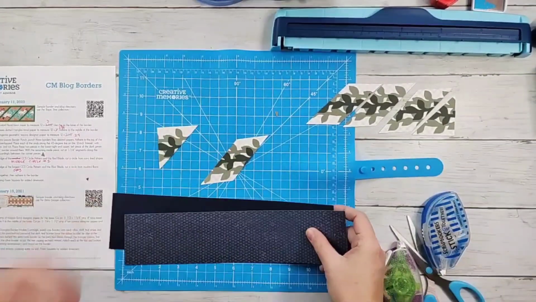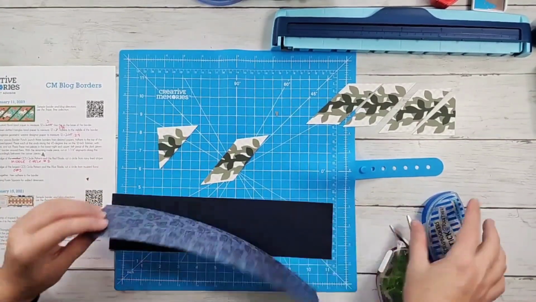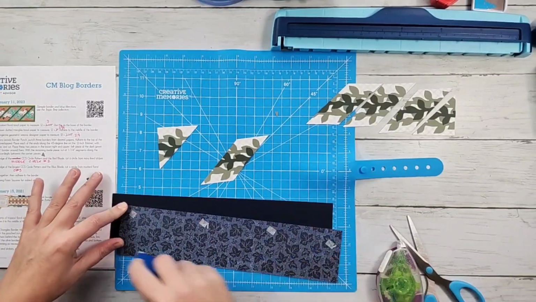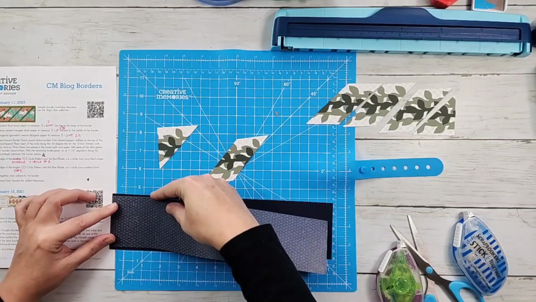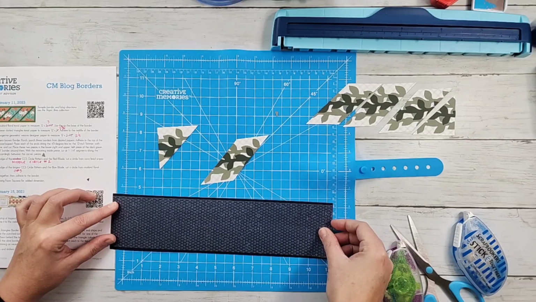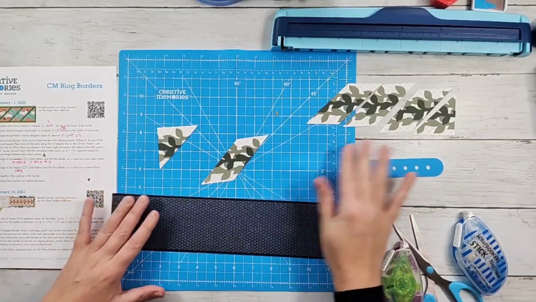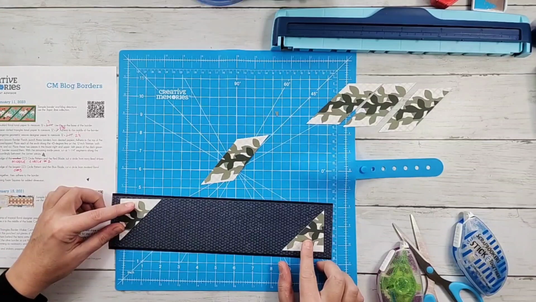So we're going to work on assembling this. What I'll do is go ahead and adhere this blue paper to my navy background. And now I can go ahead and put my pieces on here. We'll start to see it take shape.